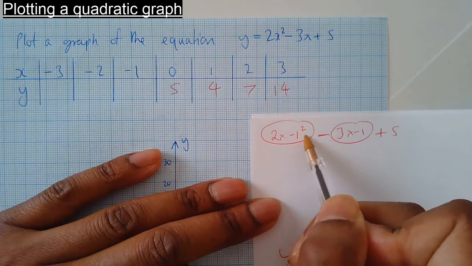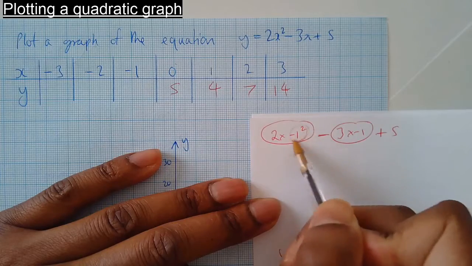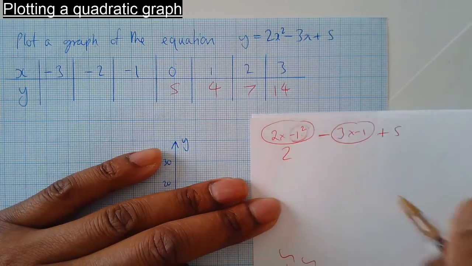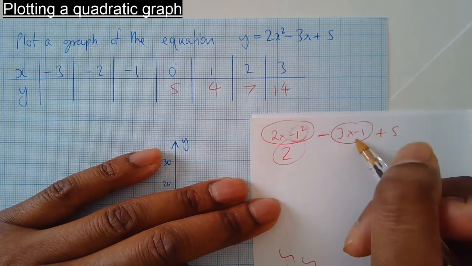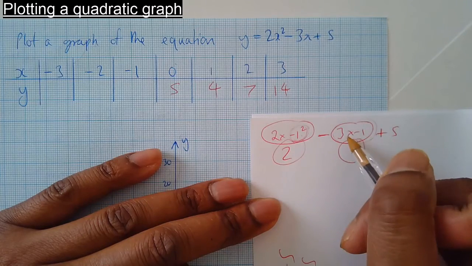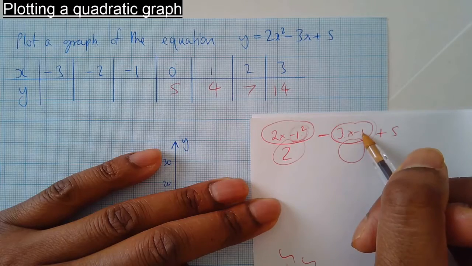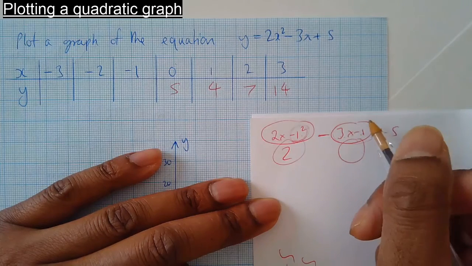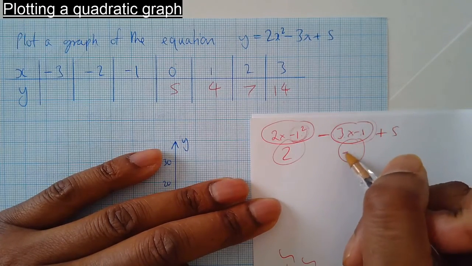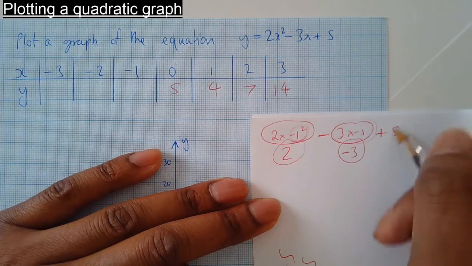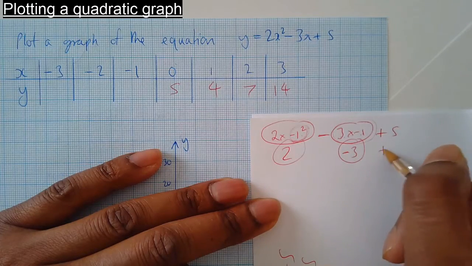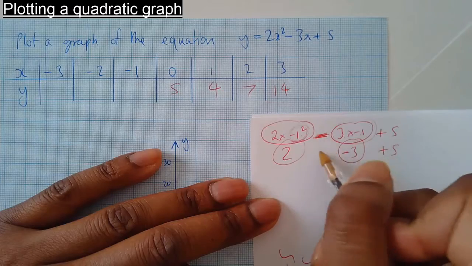So that will just become 1. 2 times 1 is 2. Right, in this circle here, we've got 3 times negative 1. When a negative multiplies with a positive, the outcome is negative. So that will be negative 3. And then you've got the 5 over here, plus 5. Don't forget the minus, put the minus there.